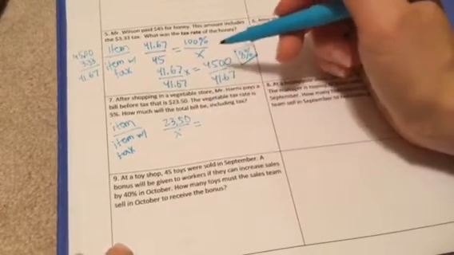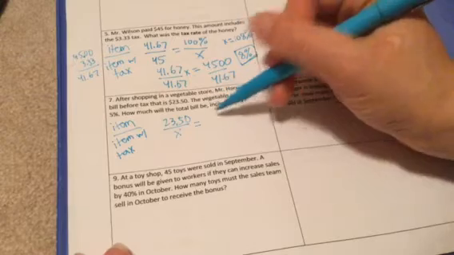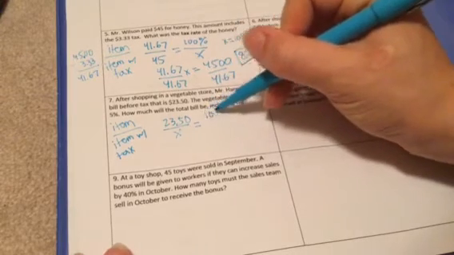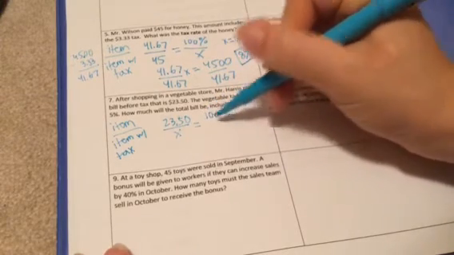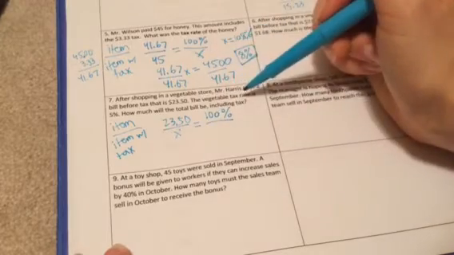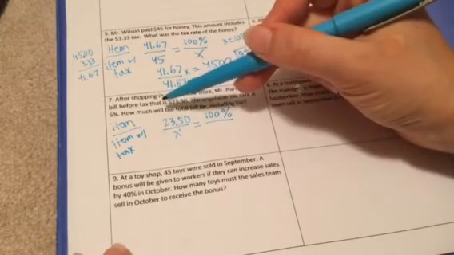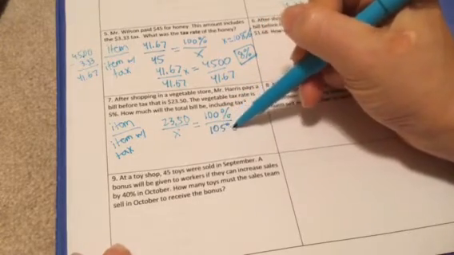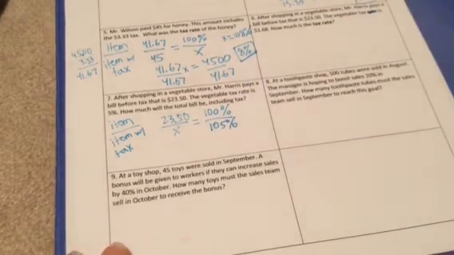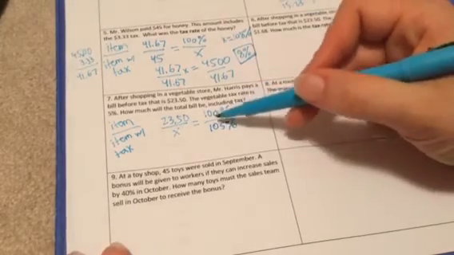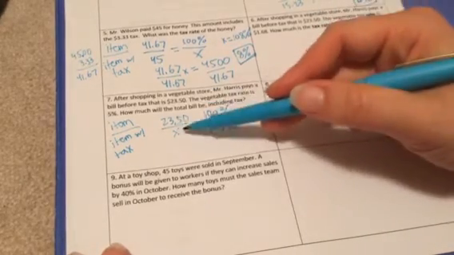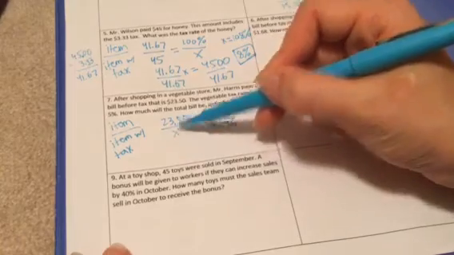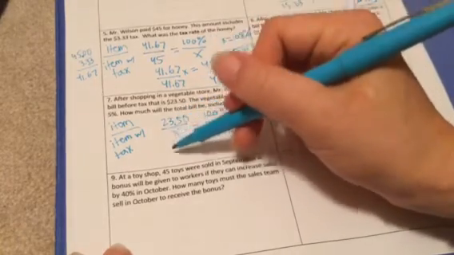We know that we have 100%, which is the original amount. And then the tax rate is 5%, which means this whole guy at the bottom is going to be 105%. It's going to be just like we did with the other ones. We're just now given these two numbers and looking for this one instead. So we're going to cross multiply.